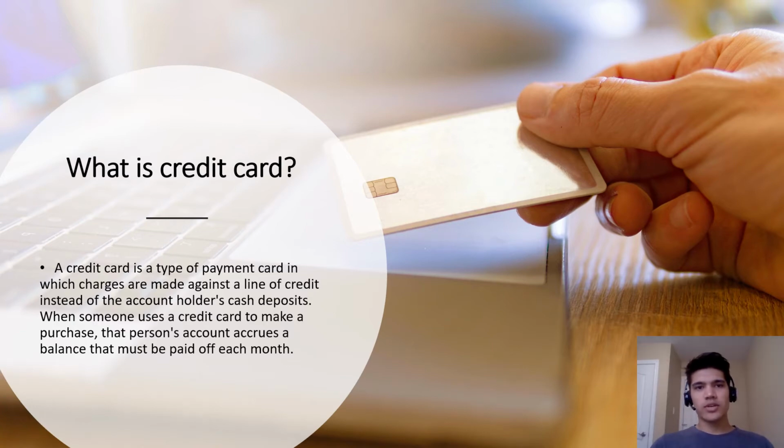So what is a credit card? A credit card is a thin rectangular piece of plastic or metal issued by a bank or financial service company, which allows a cardholder to borrow funds with which to pay for goods and services with merchants that accept the card as a payment. Credit cards impose the condition that the cardholder must pay the borrowed money back.